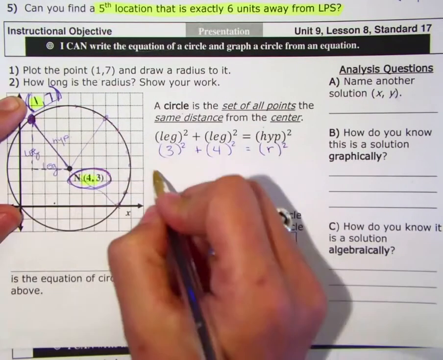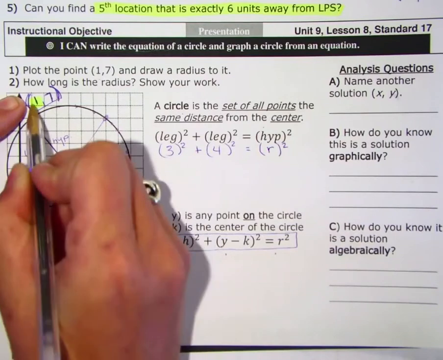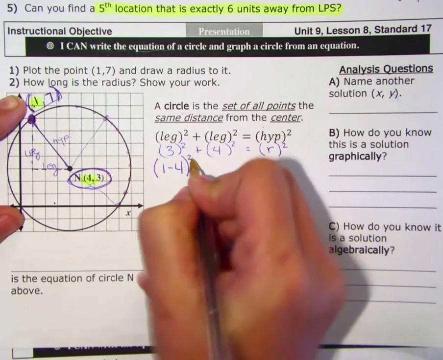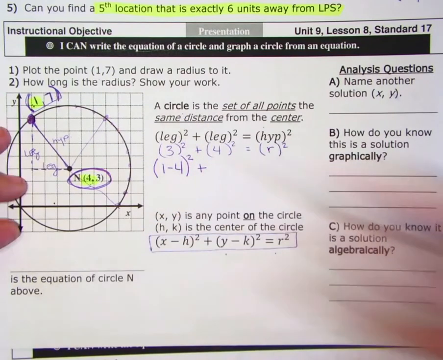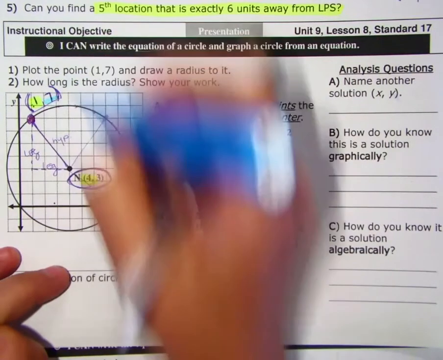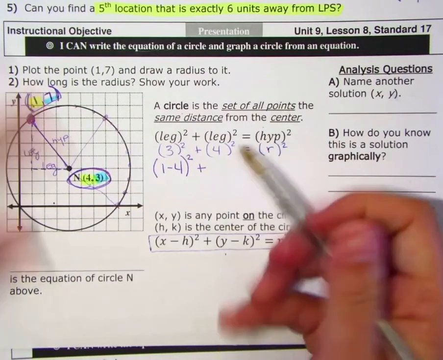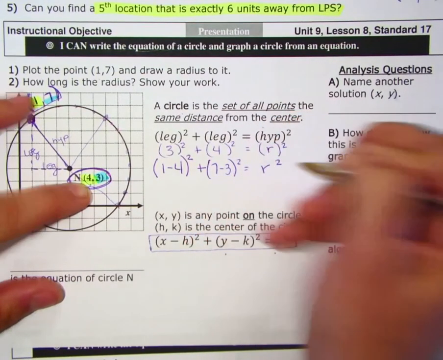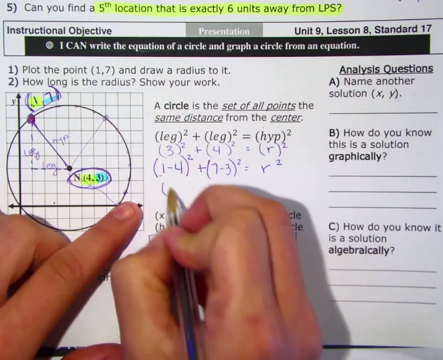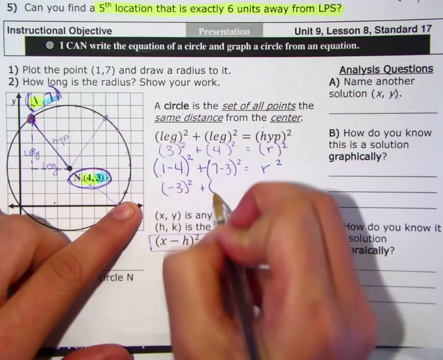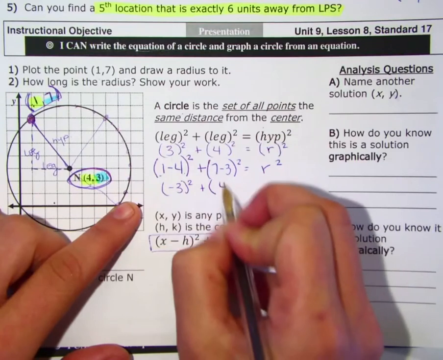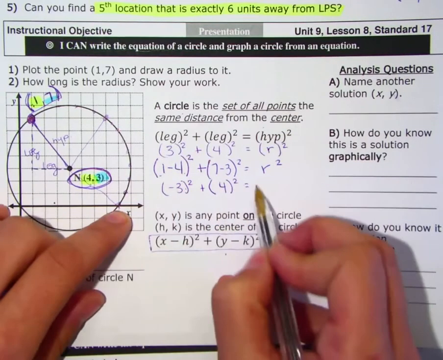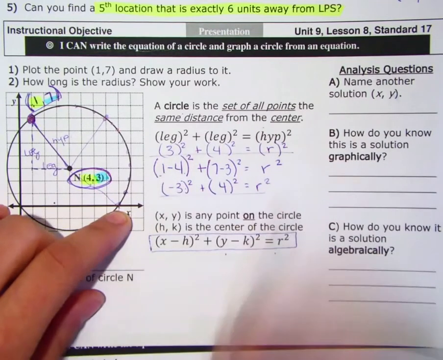If we want to find the distance between 2 points, we do x1 minus x2, so 1 minus 4, and then we square it, plus the distance between these 2 points, so 7 minus 3, and square it. That also would give us the radius squared. 1 minus 4 is negative 3, and 7 minus 3 is 4. When we square this, this will end up being a positive number. This is actually the same thing as this.